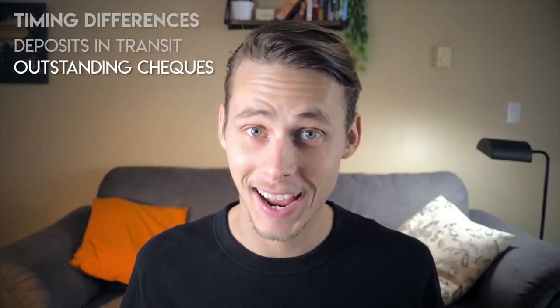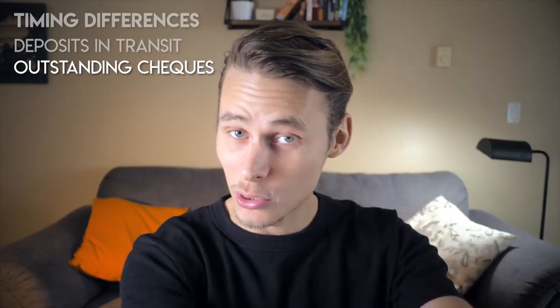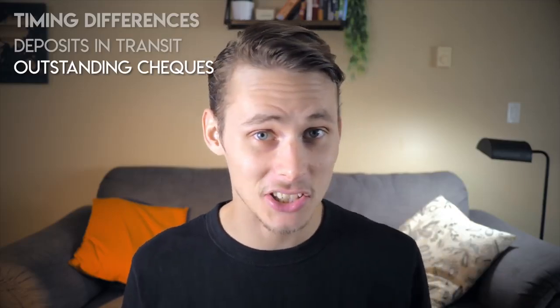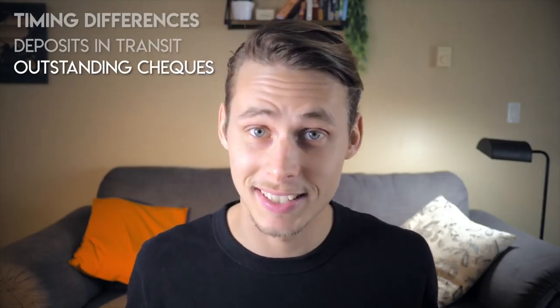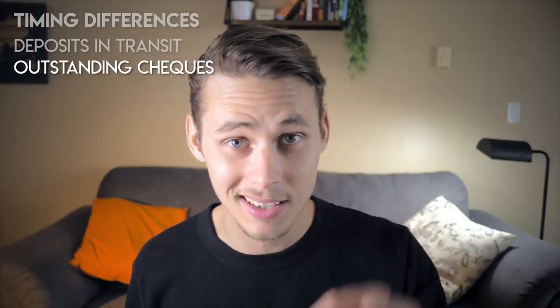An outstanding check is a check that a business sends to a supplier in one month that might just sit on their desk for a while and not actually get cashed in until the following month. So again, we have that timing difference between when the transaction is recorded in the bank statement and the cash book. The third way that we get differences between the bank statement and the cash book is because of errors.